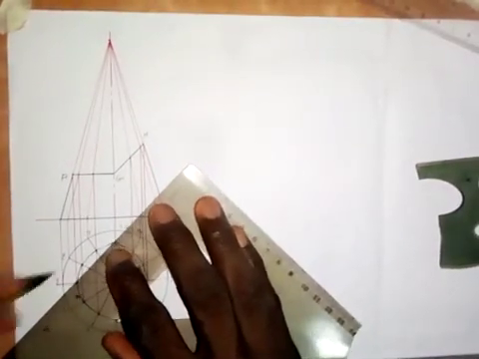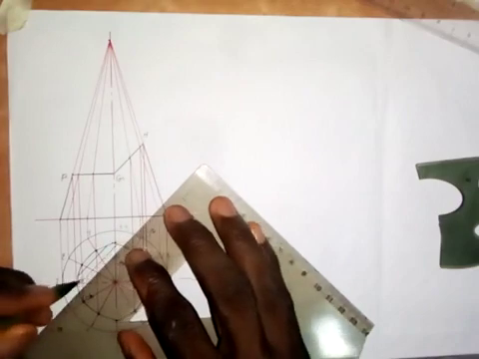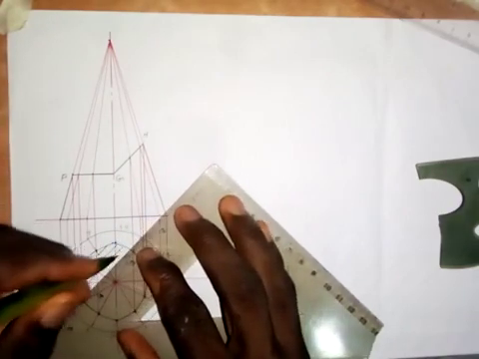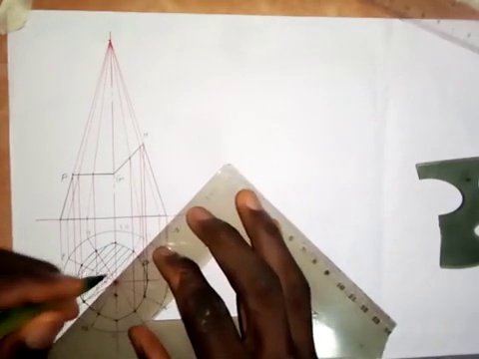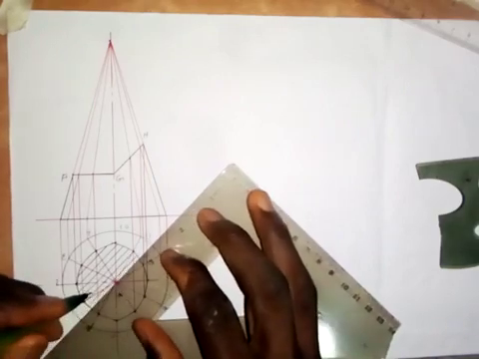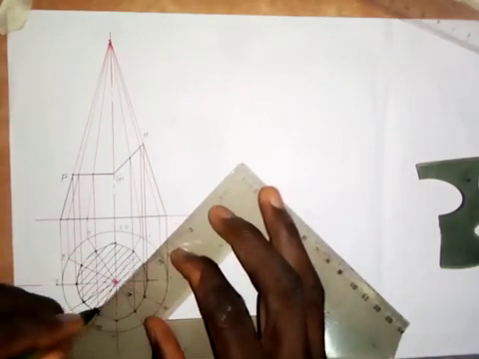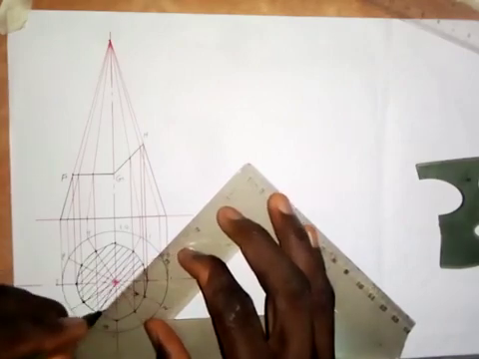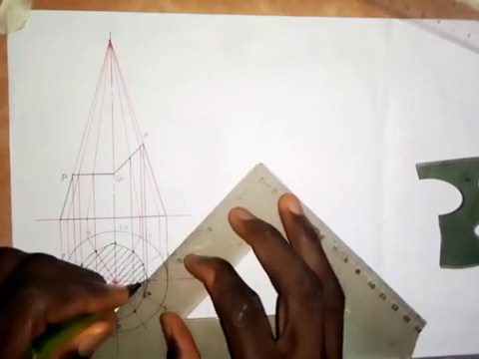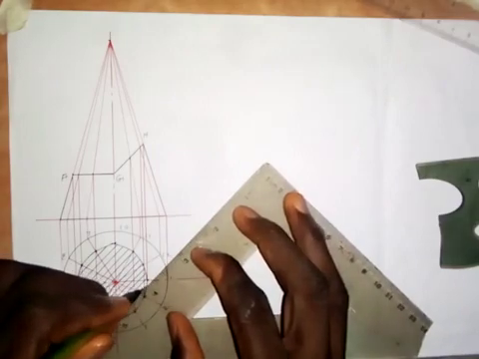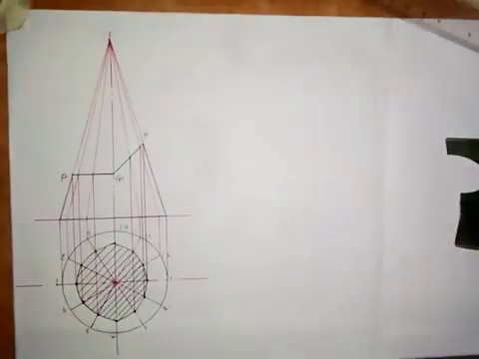Because it's solid, we arch the surface. Alright, so we've arched the surface.